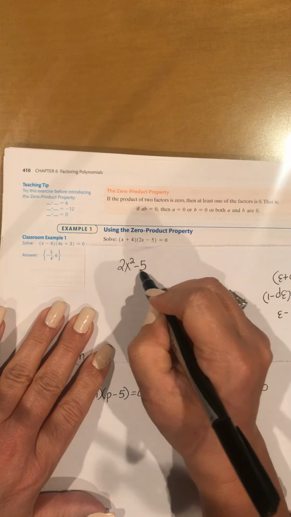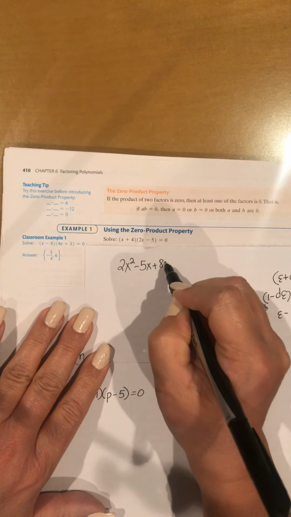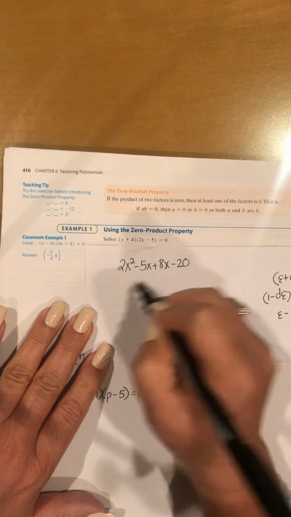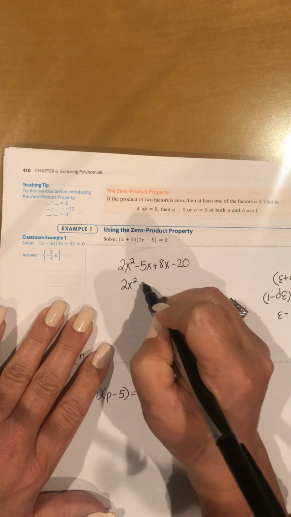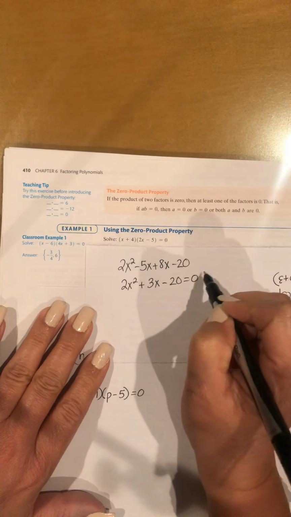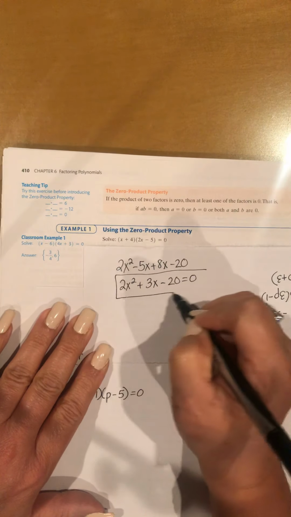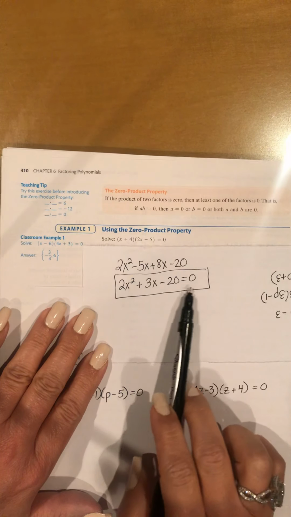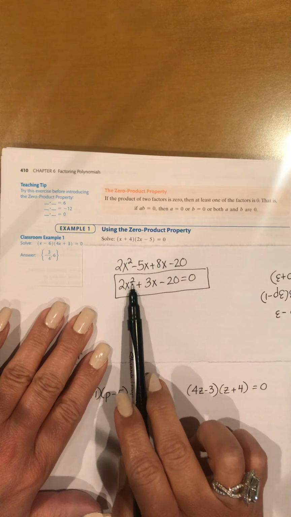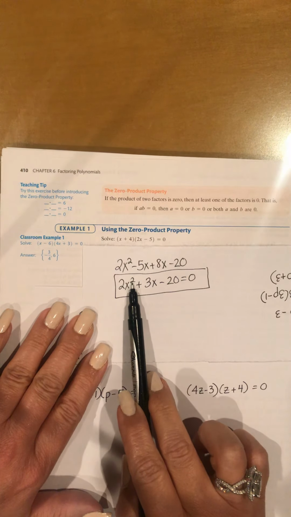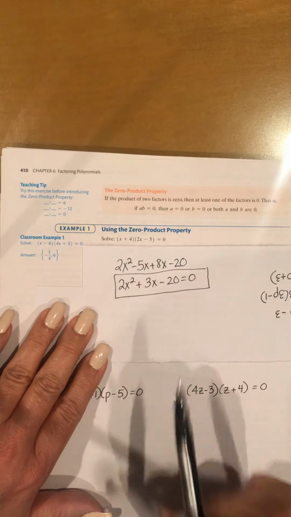If I FOIL this, I'm foiling it, first, outer, inner, last: 2x squared plus 3x minus 20. Okay, so in this section, you are going to see a polynomial equation like this. And this has a degree of 2. So this means there's up to 2 answers. Okay, up to 2 solutions that make this true.